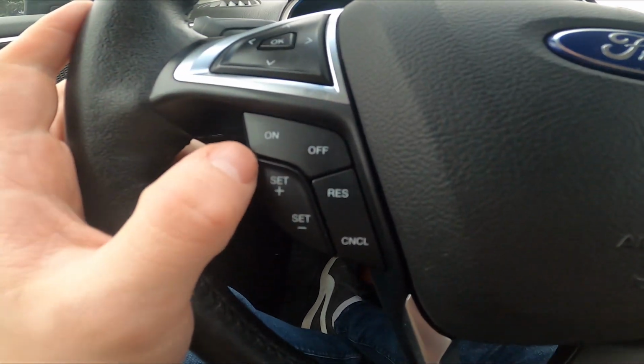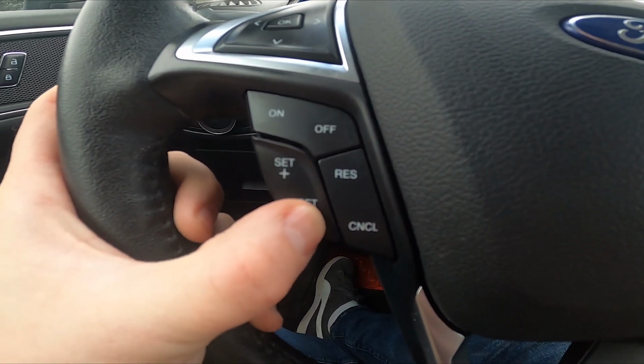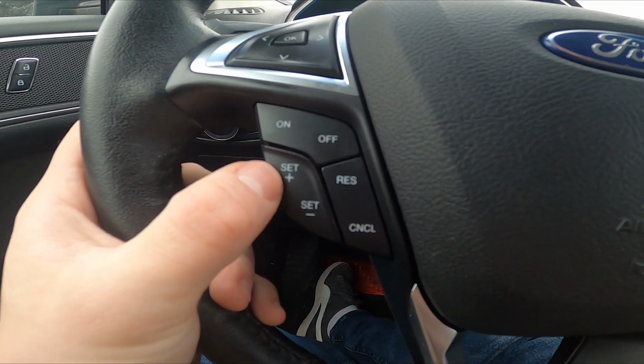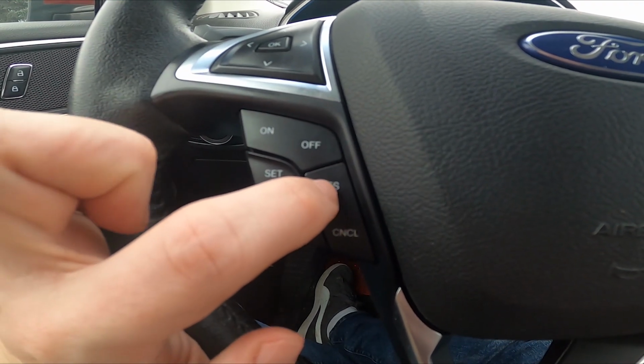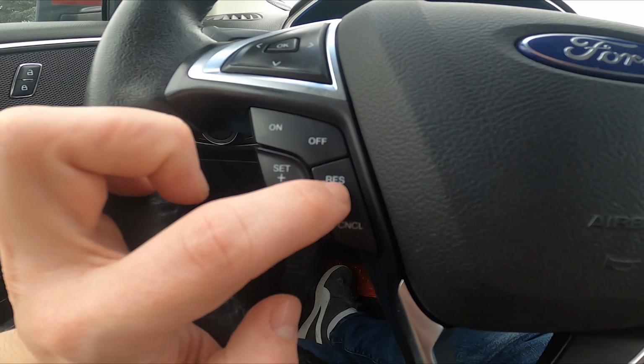If you want to increase it, press set plus. To decrease it, press the set minus button. If you want to reset it to the initially desired speed, press the reset button.